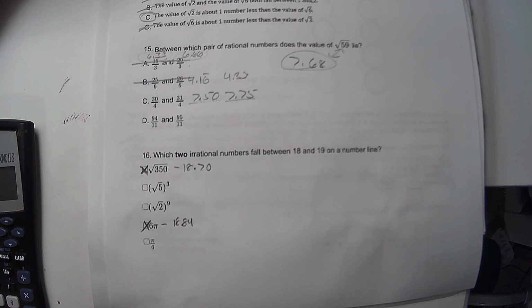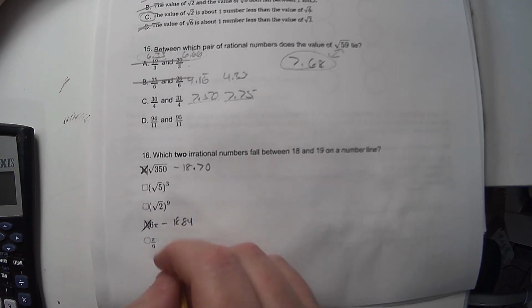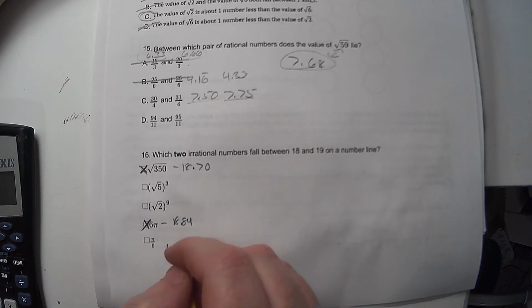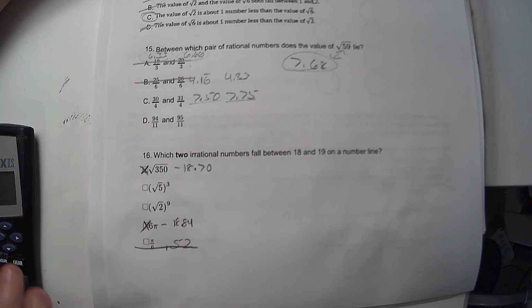We've got pi divided by 6. So essentially, you already know you're saying 3.14 divided by 6. Neither one of those is going to be greater than that. So we get 0.52, so that one's off the list. All right, coming back up here.